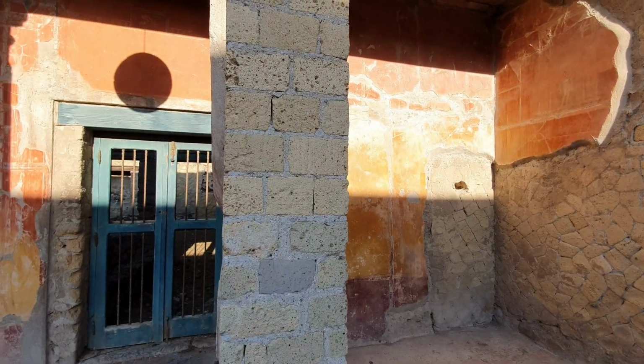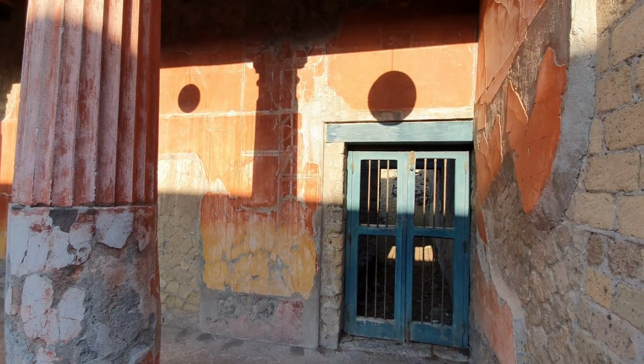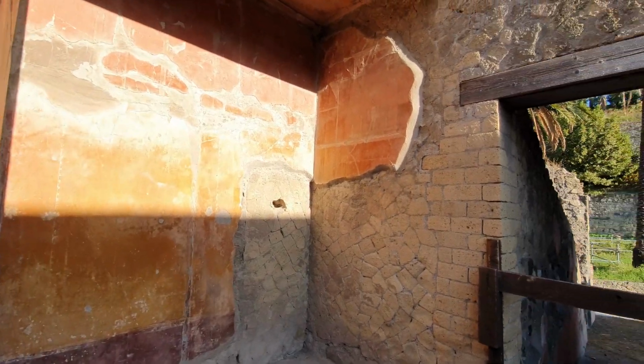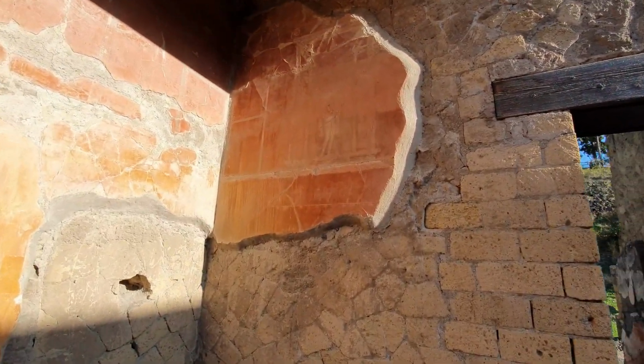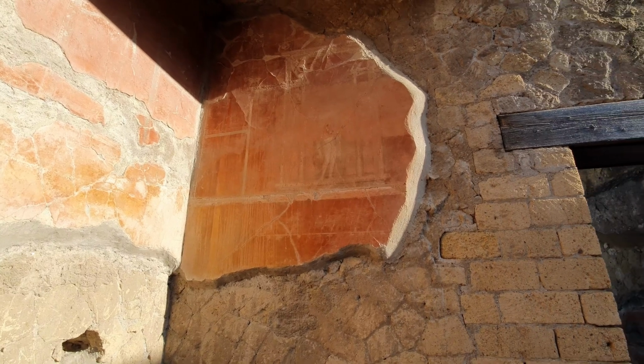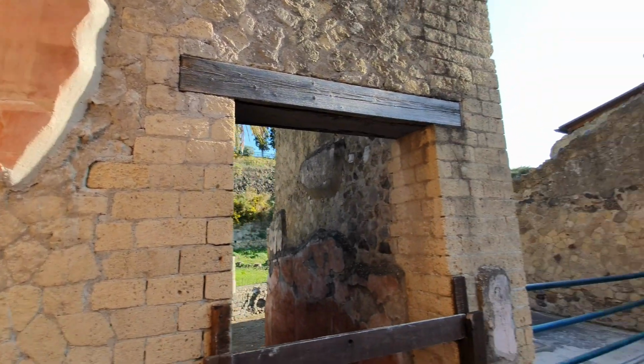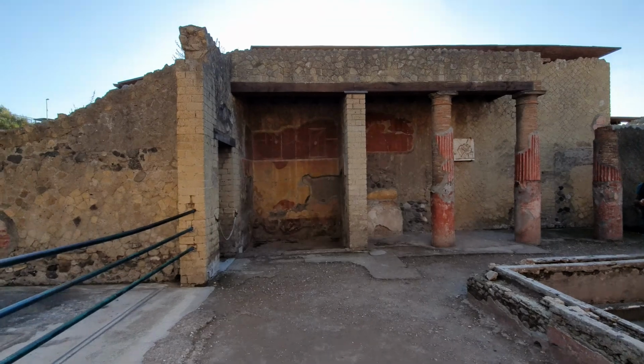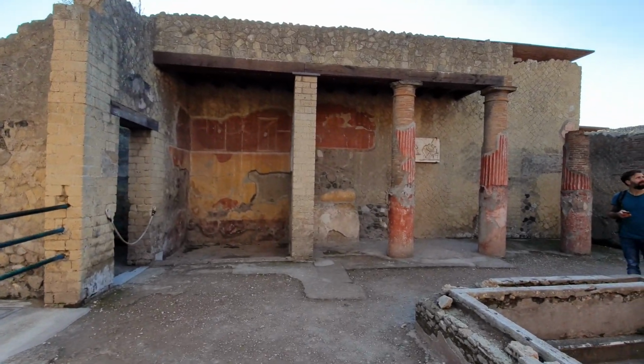And the yellow, where it's got heated up, you see the drawings that used to be. Very colourful.